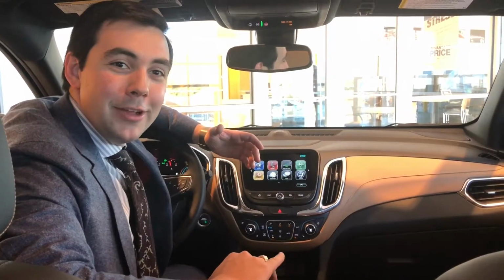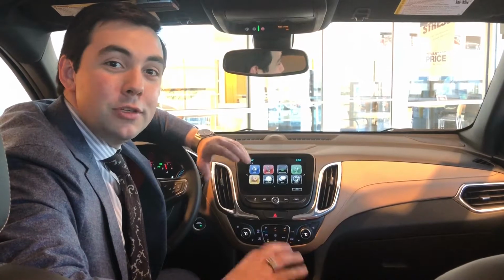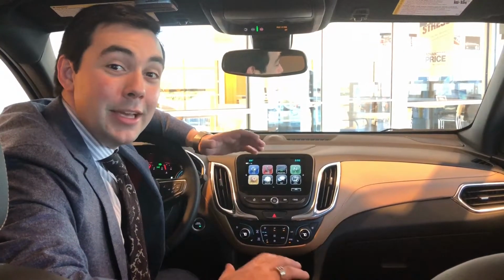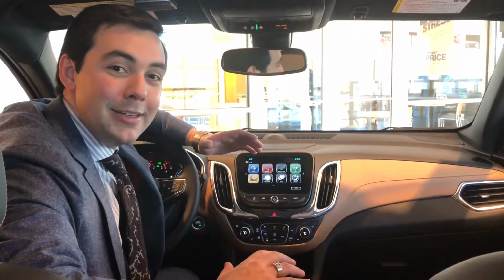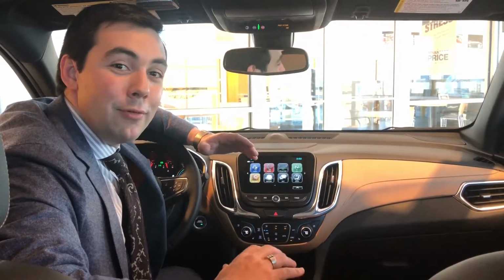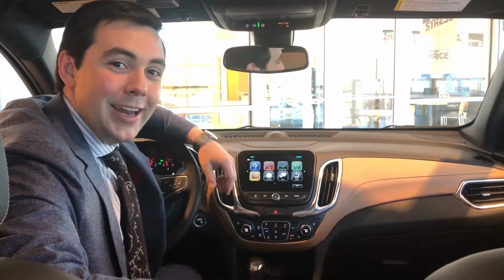The first feature we're going to look at today is the ability to use Bluetooth. Now what this allows you to do is connect your phone to the Bluetooth system in the car. That makes it easy for hands-free calling, responding to text messages, and even sending audio right through the speakers of the vehicle. Let's check it out.